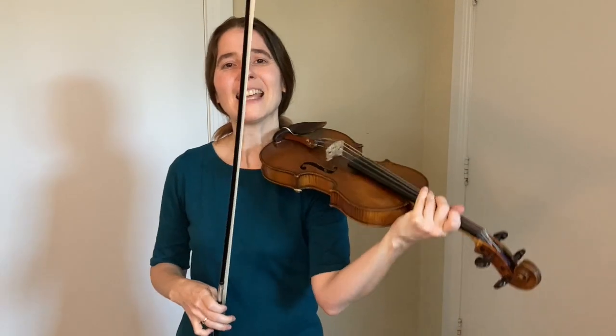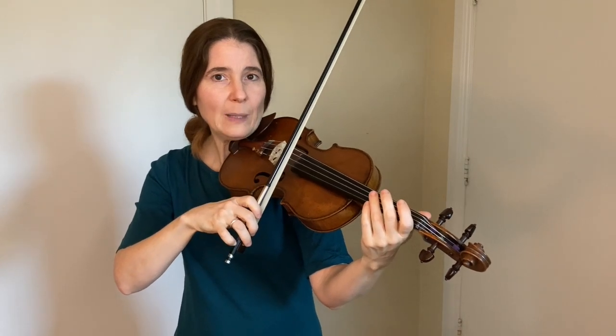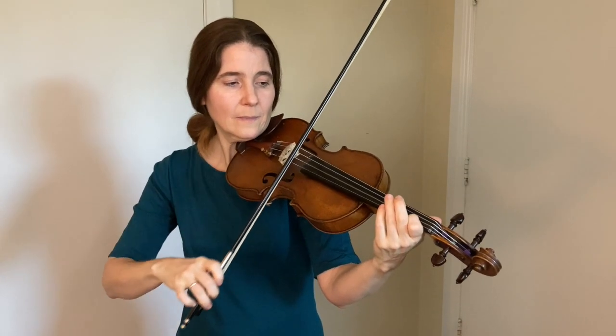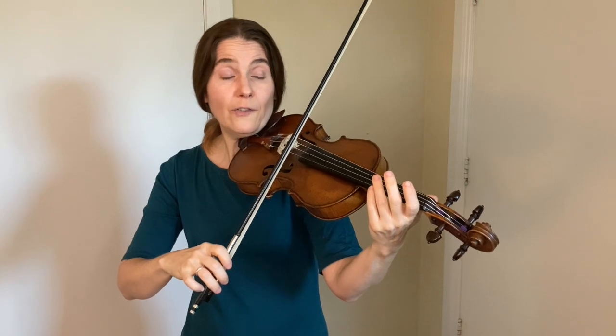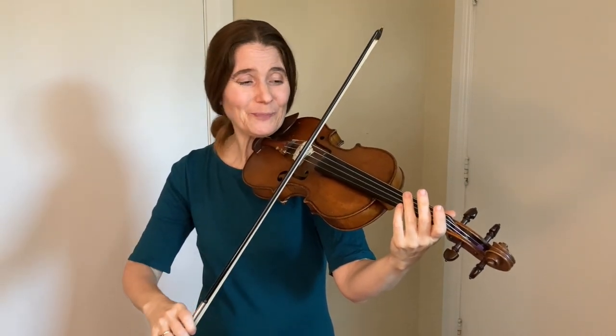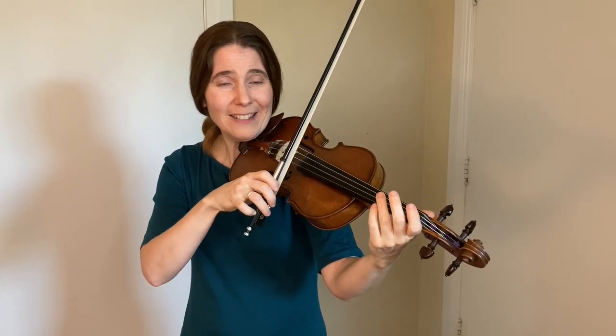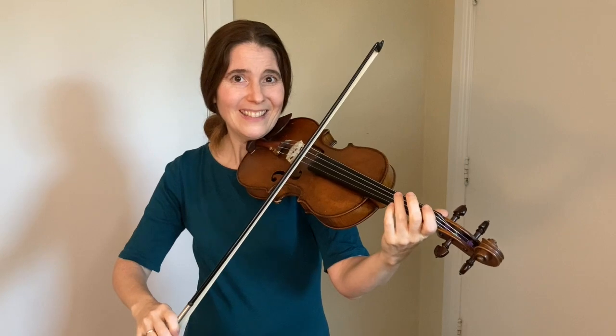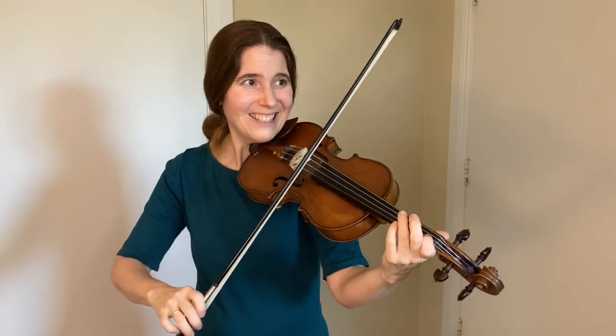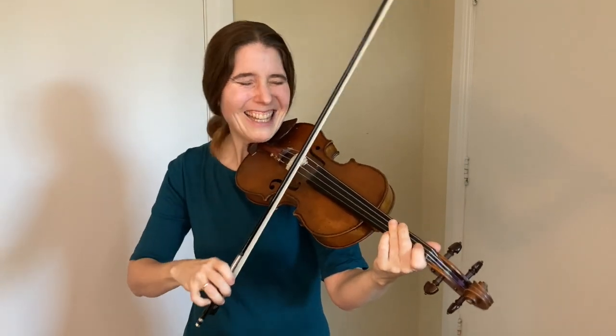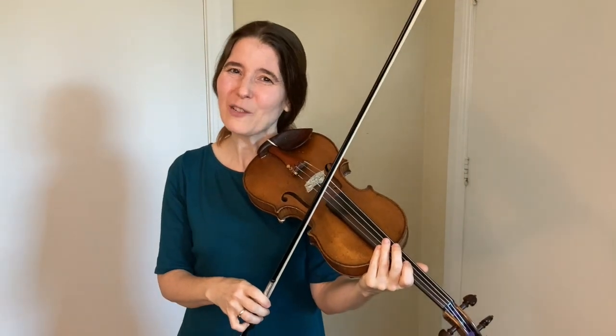Those are all steps. So those are steps of one kind, but you can get even closer steps than that. Instead of going from here to here, you can go from here to here. And when you do that, it sounds like the theme from Jaws.